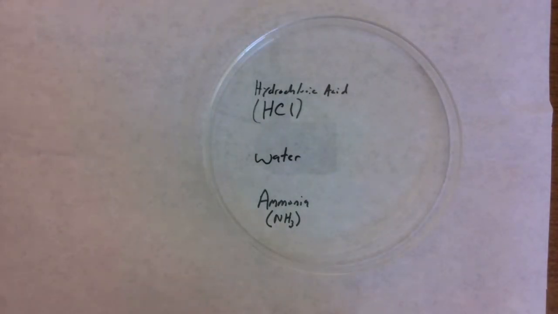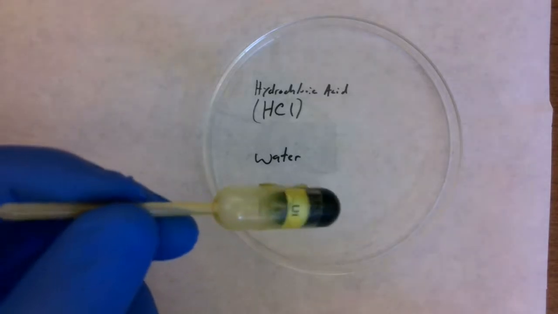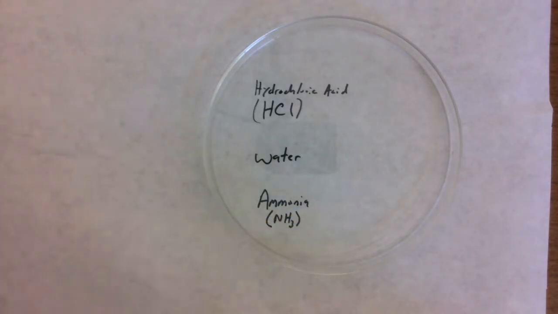One of them is called universal indicator, and it's this green color. Basically, universal indicator is a mixture of different chemicals that change colors depending on the pH of the solution that we put the universal indicator into. So for part one of our lab, we need to make some observations of what colors different acids and bases change the universal indicator.